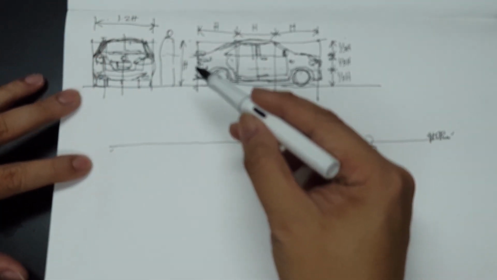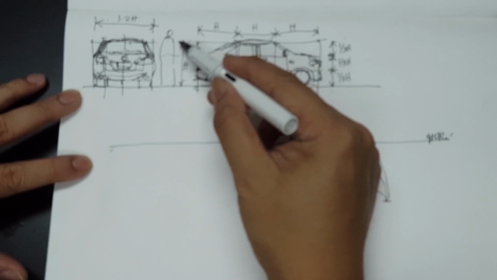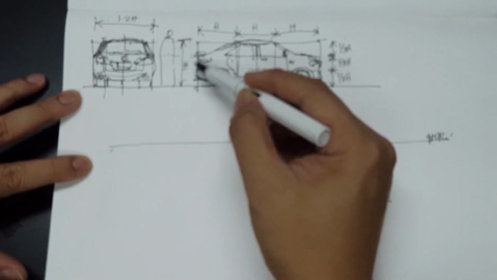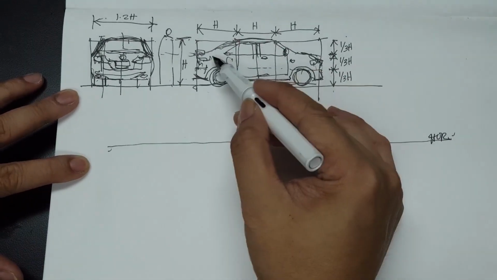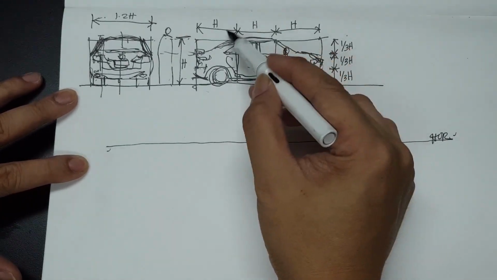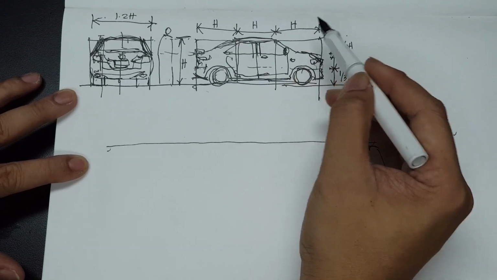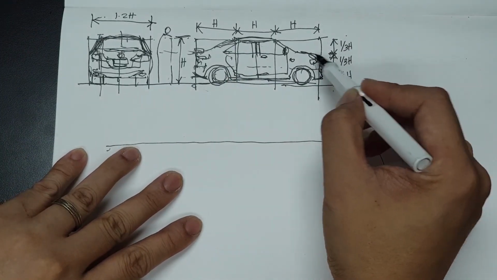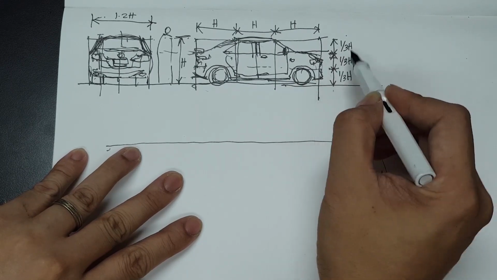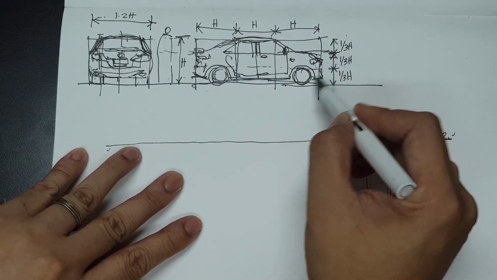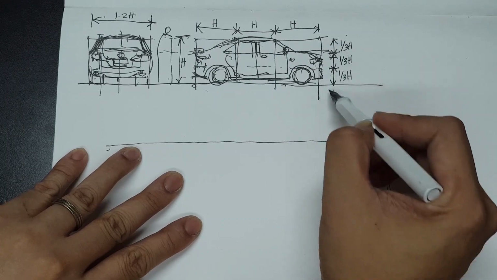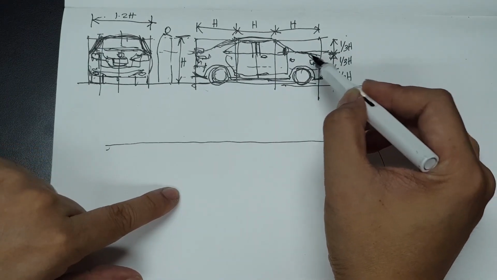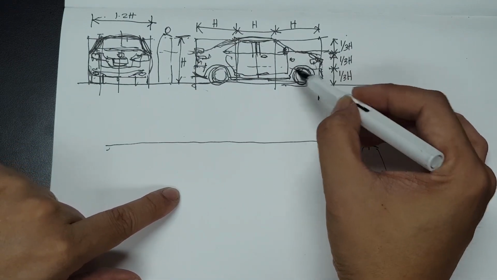I'm just assuming that if the height is 1h, then the approximate length of the car is about 3h, right? So here I've subdivided the lower part of the car into thirds, and the height of the car to be divided into 3 equal spaces. So that's very important to know.